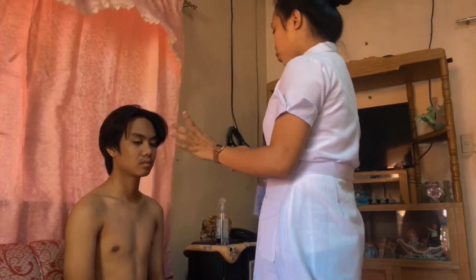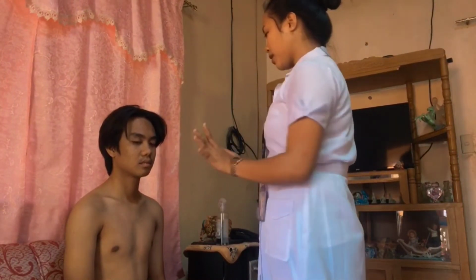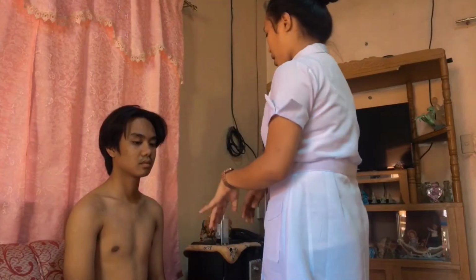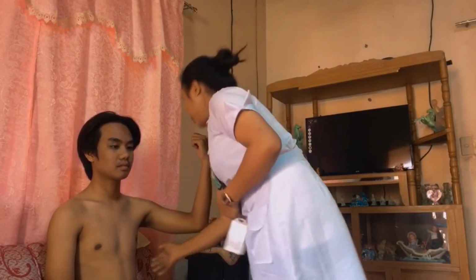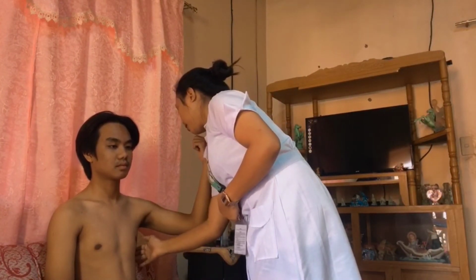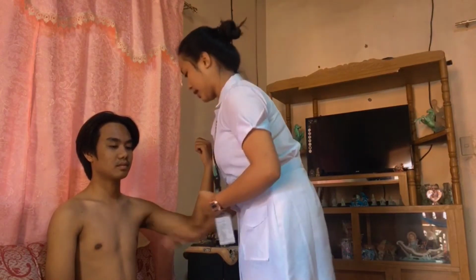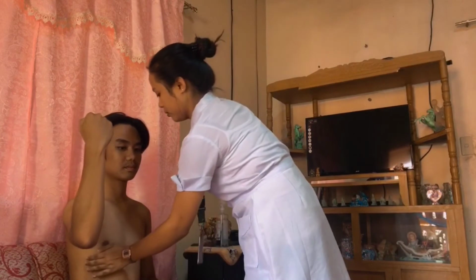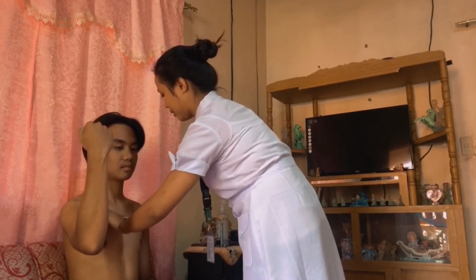Next, we're going to palpate the axillary, subclavicular, and supraclavicular lymph nodes of the patient. So, sir, can you please raise your hand? Do you feel anything? Okay, sa kabilang kamay na. Do you feel anything, sir?